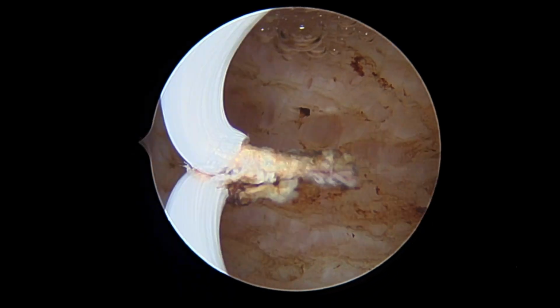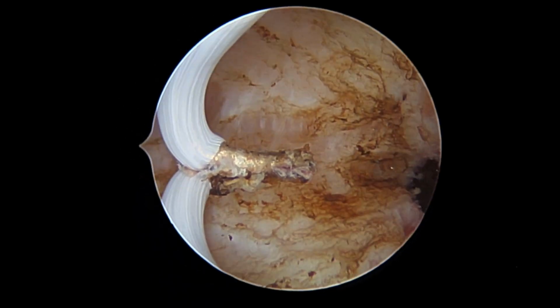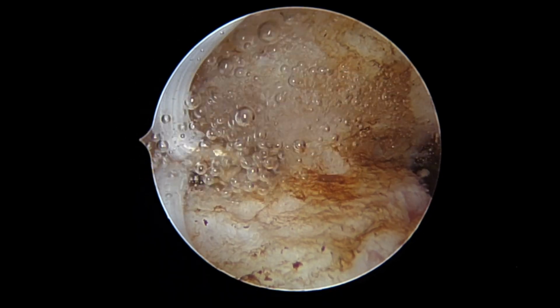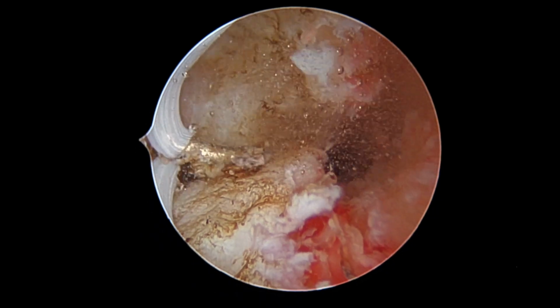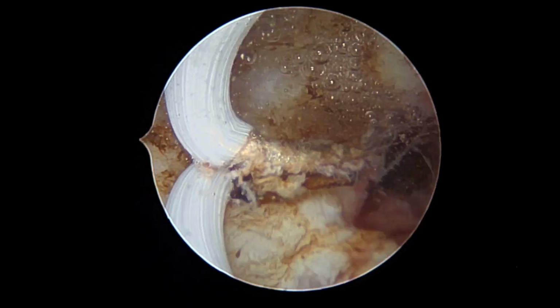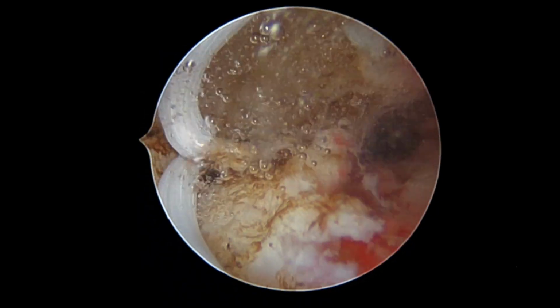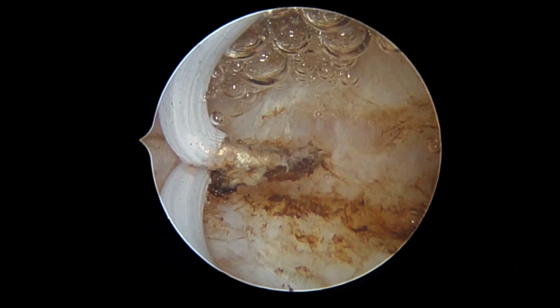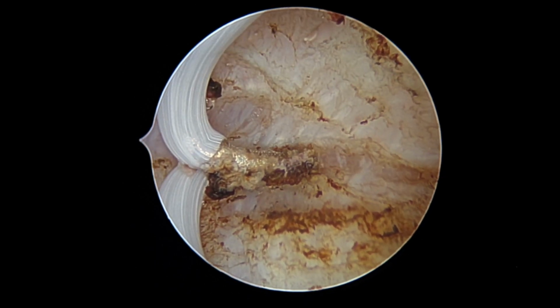As demonstrated, the monopolar diathermy tip is placed at 90 degrees to the septum. The resection is performed gently and gradually from the midpoint of the septum. It is important to ensure the tip of the diathermy is always in view and in control.